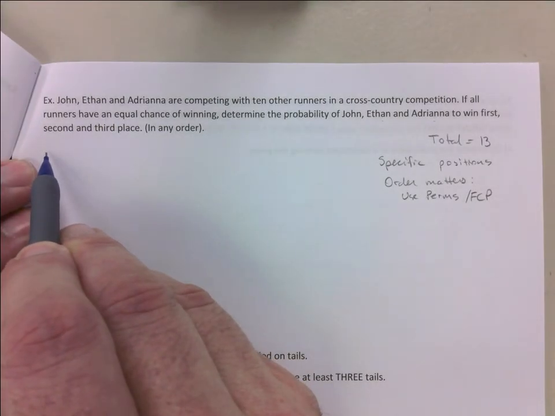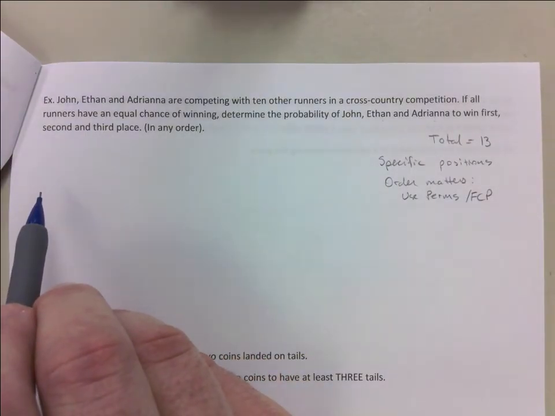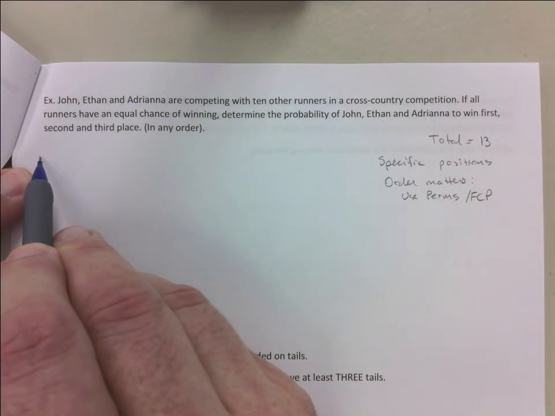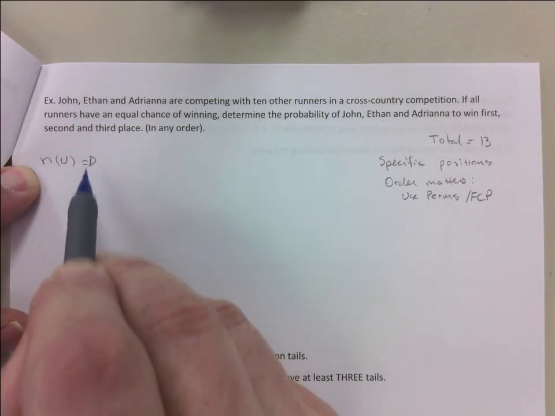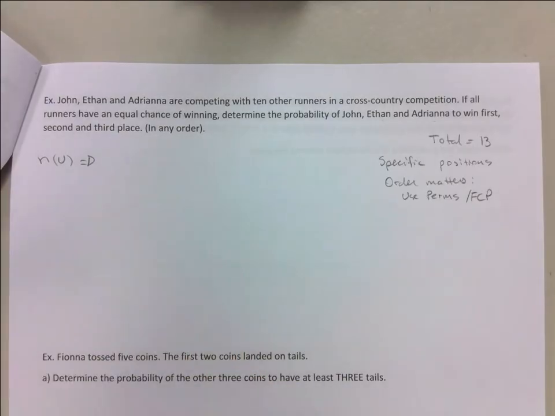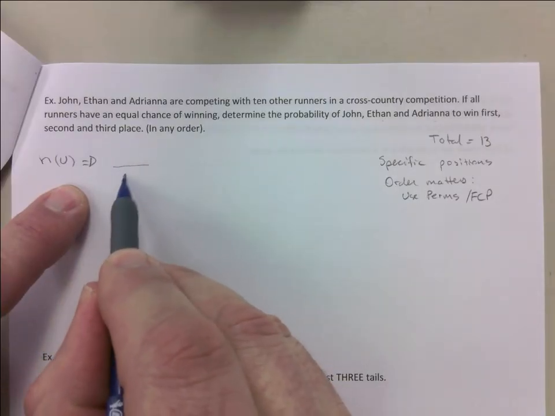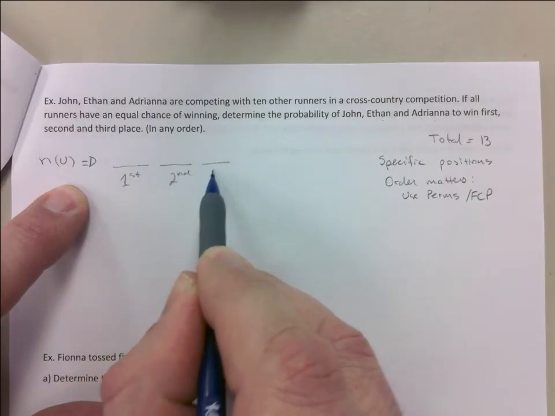I feel like for most of you, n(U) is going to be the easiest to start with. If you get your universal right, you know that everything else needs to be smaller, right? The top number needs to be smaller. So let's start with universal. I don't go equals, I just tell everybody that's where I'm going to do my universal up here. So we have first place, second place, and third place.